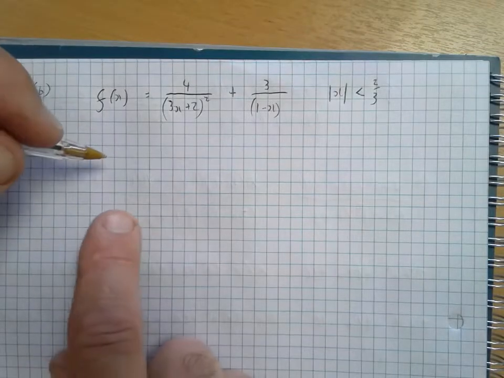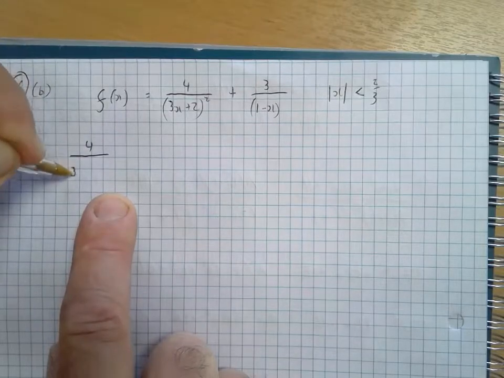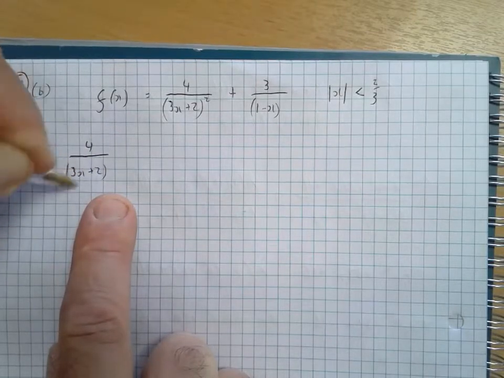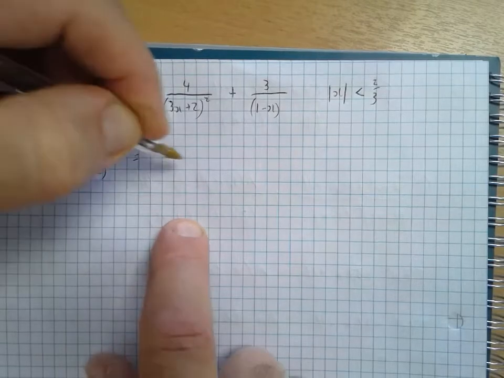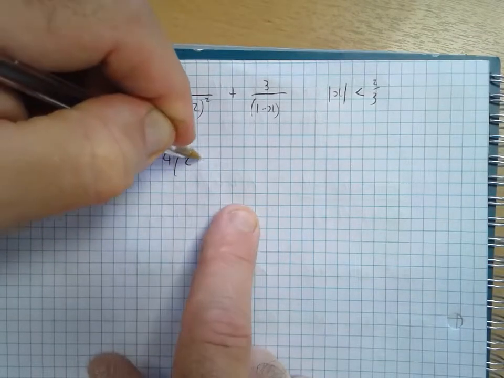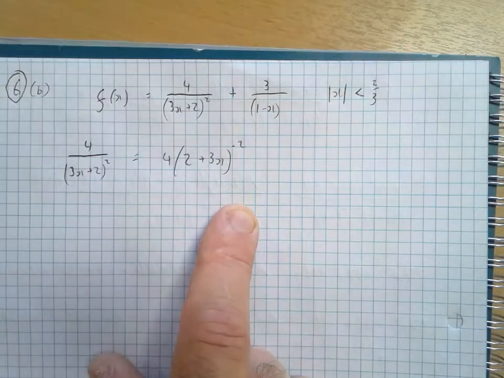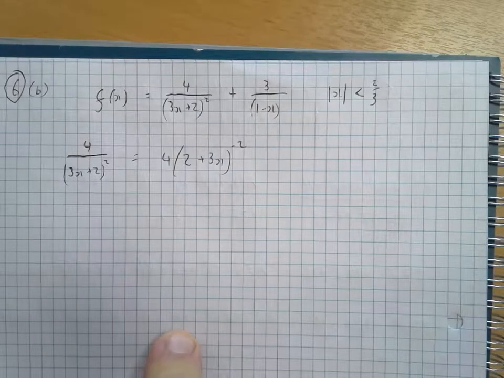So we're going to start with 4 over (3x plus 2) squared, which equals 4. Just going to put it back into an order that is more familiar. Looking like that.